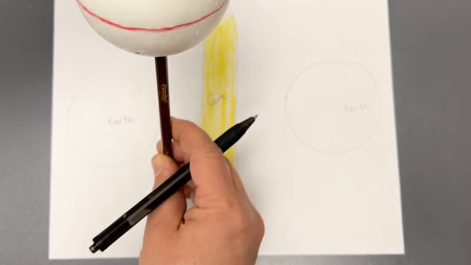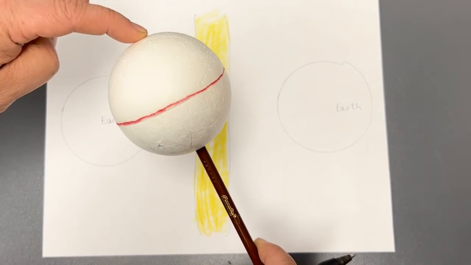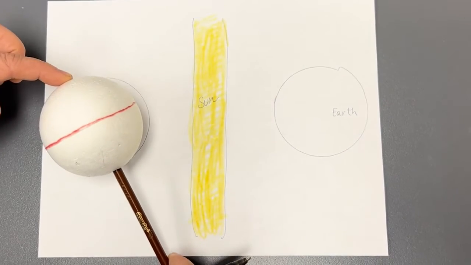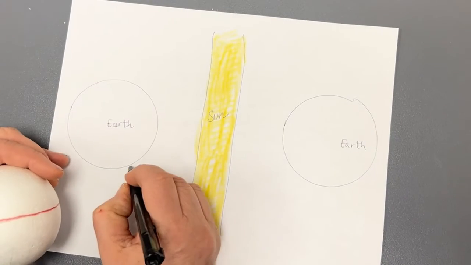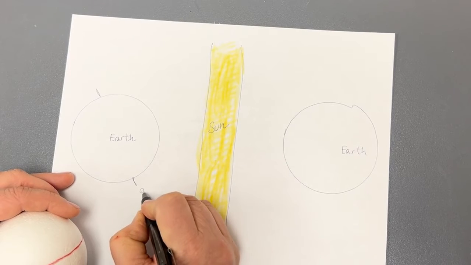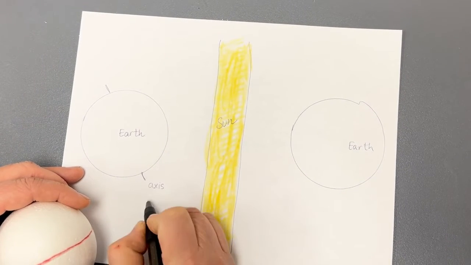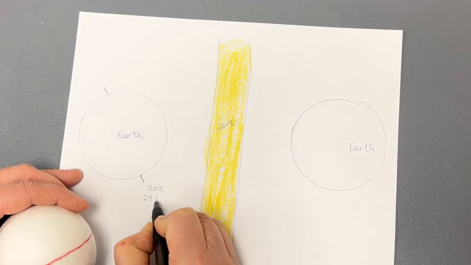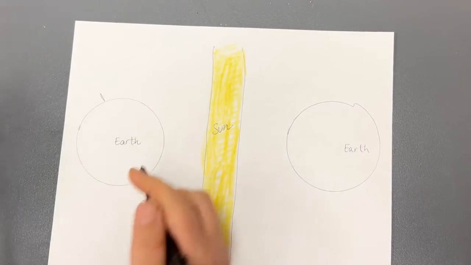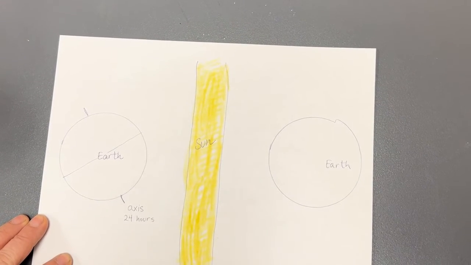So notice that if I have my Earth straight up and down without a tilt, and I tilt it, notice what's happening to the equator as I tip the Earth. So if I put my Earth right here, and I'm going to draw my axis. Remember, the axis is an imaginary line. It's not actually there. But the axis is the point around which the Earth rotates every 24 hours. And then I'm going to draw my equator. Notice my equator, the halfway mark, is also tipped at this angle.